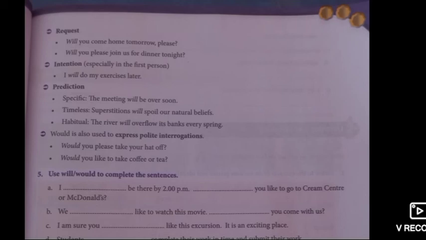And then there is intention. Intention means having a goal. I will do my exercises later. And for prediction: prediction means when we are predicting something. We think, we suppose, we guess, okay, this will happen. For example, the meeting will be over soon. We don't know whether it will complete or not, but it may get over soon. So we are guessing it, right? The meeting will be over soon.